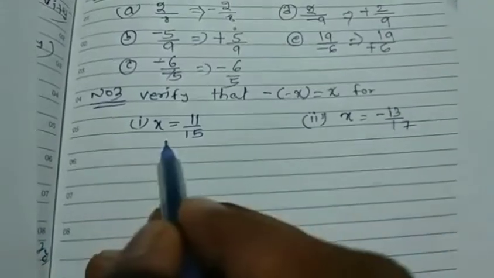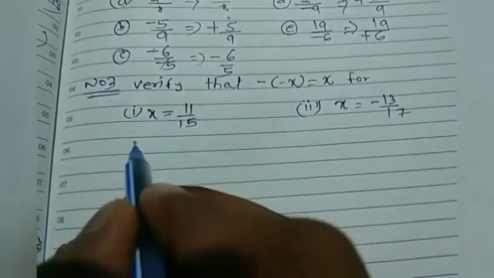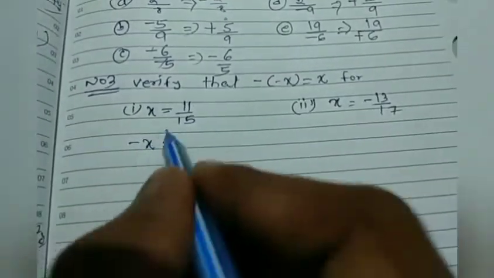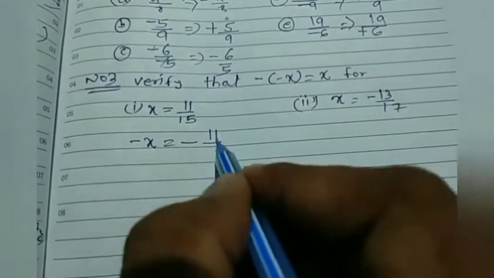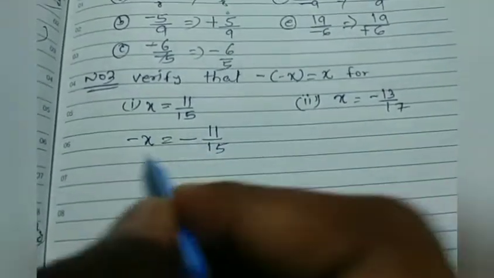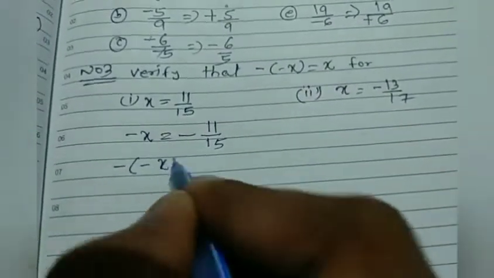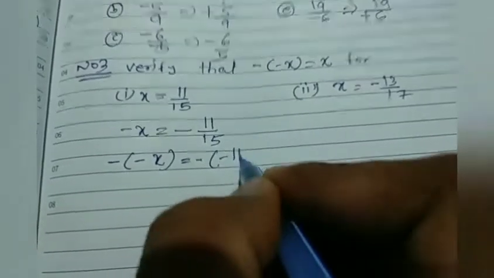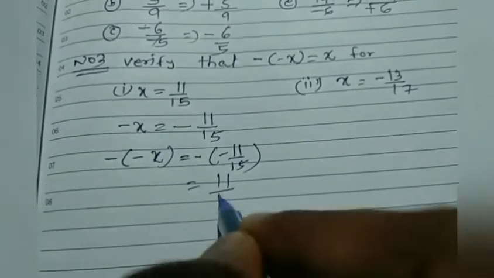For x equal to 11 by 15, first we find minus x. So minus x equals minus 11 by 15. Minus x means we just put a negative sign before 11 by 15. Then minus of minus x equals minus of minus 11 by 15. It becomes positive 11 by 15, which is also equal to x. So verified.